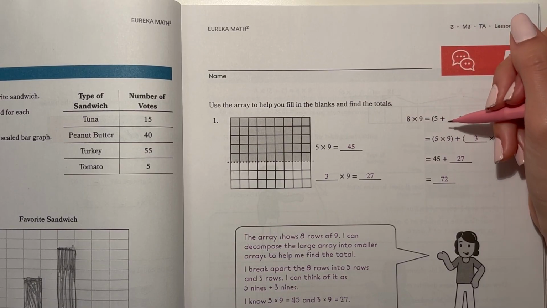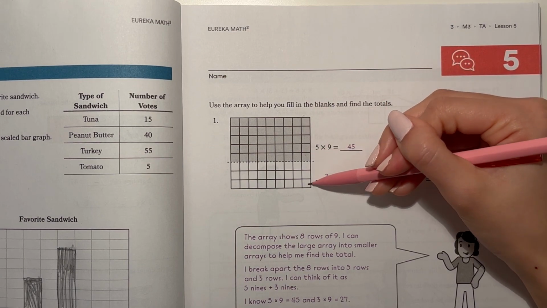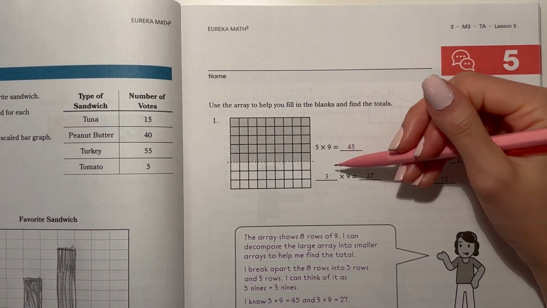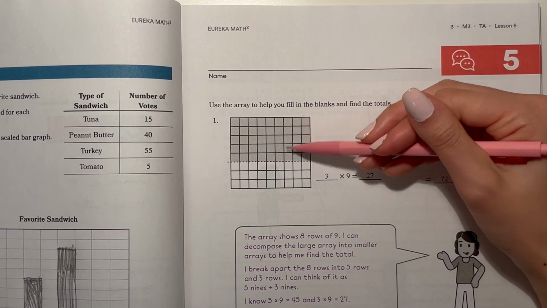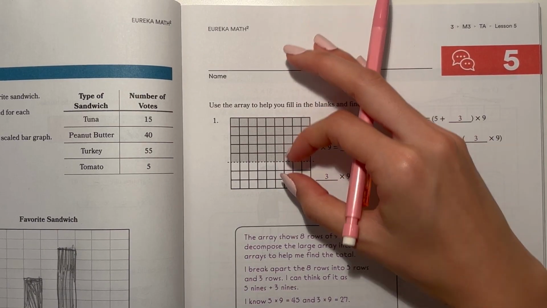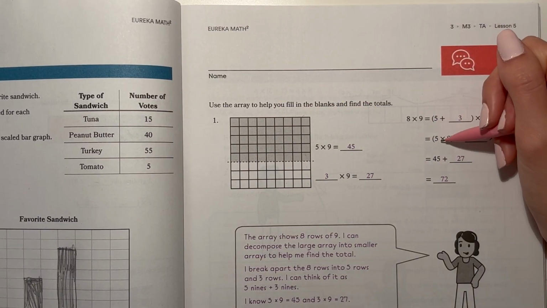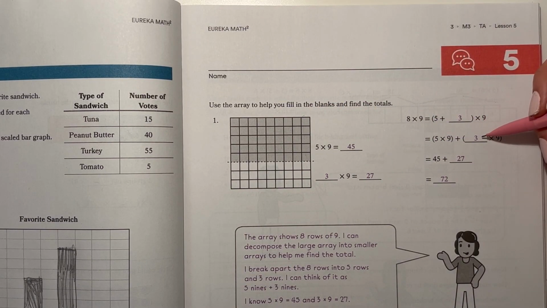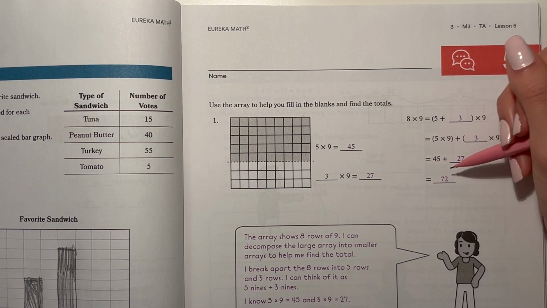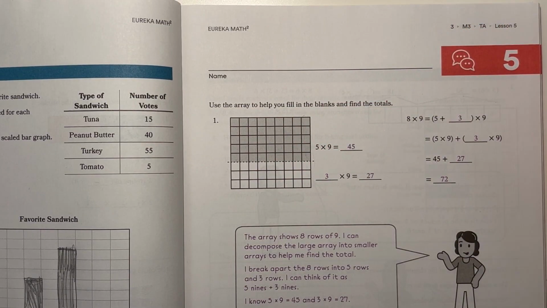So 8 times 9 is equal to 5 plus 3 times 9. So first we have 5 times 9 plus 3 times 9. So we're breaking apart the array. So we're multiplying and finding different parts of the sections and then adding them together to find the whole. 5 times 9 is 45, plus 3 times 9 is 27. So 45 plus 27 is 72, which means the whole area of this whole thing is 72.